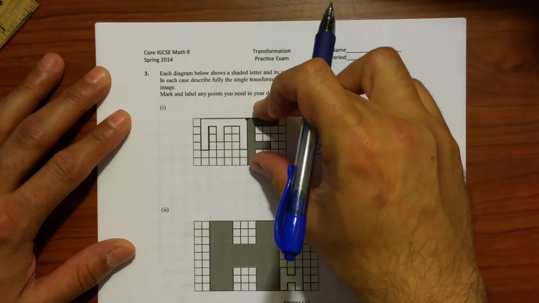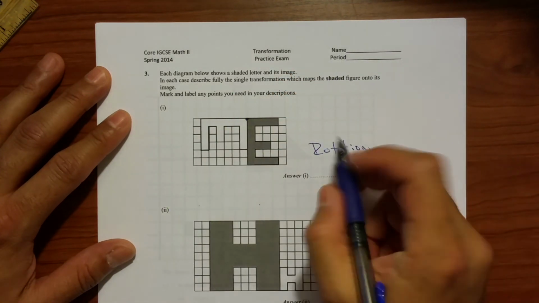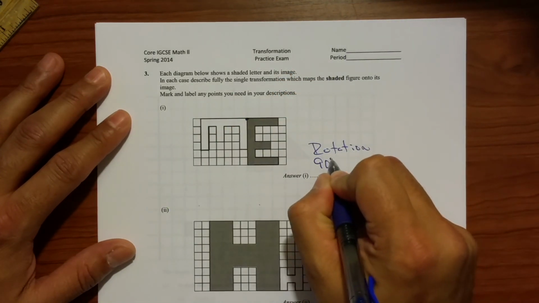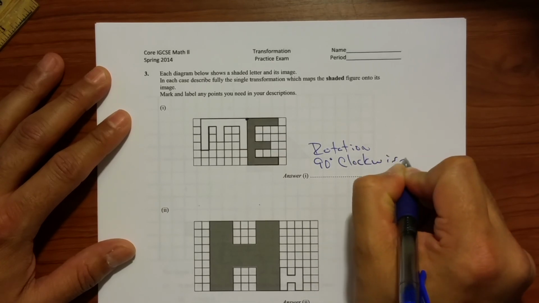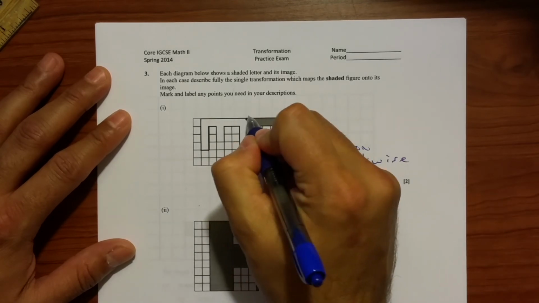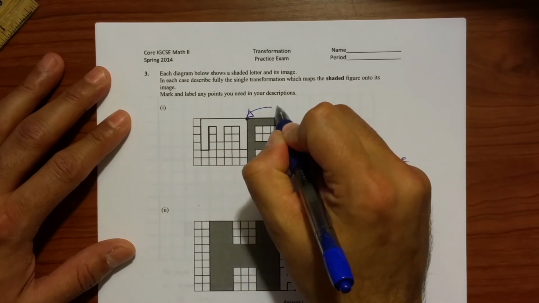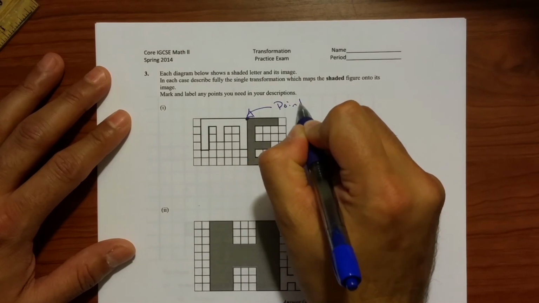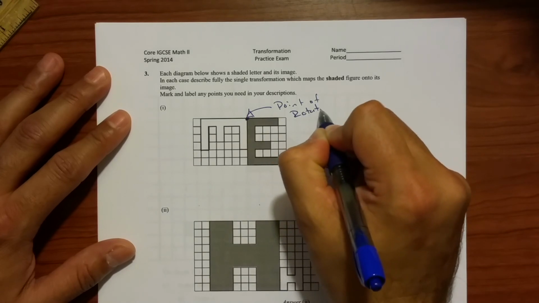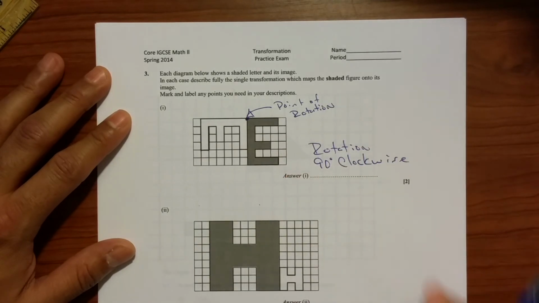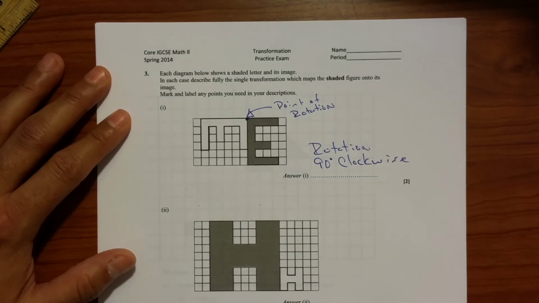And the rotation from here to here is going to be 90 degrees. And this is also known as the center of rotation, which will work also.